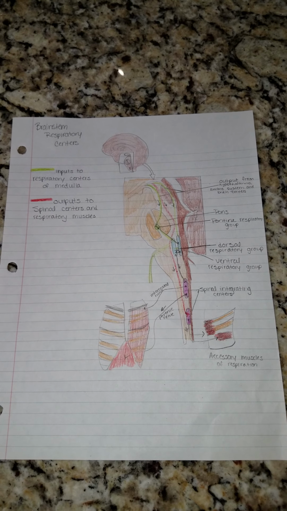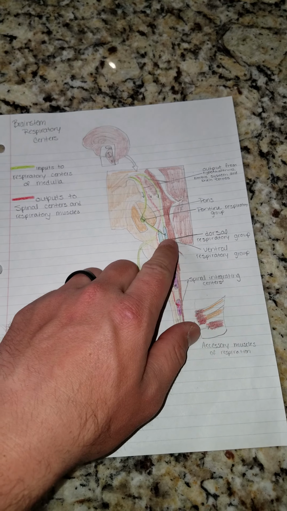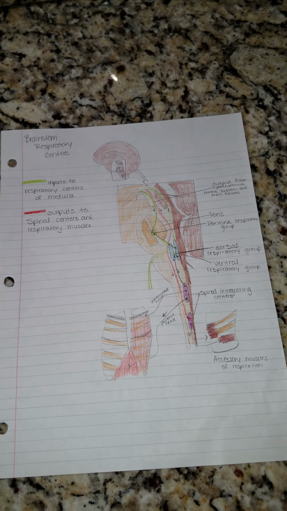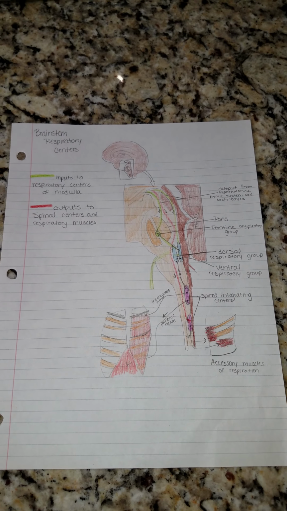The second center in the medulla oblongata is the dorsal respiratory group, or DRG. The dorsal respiratory group modifies the respiratory rhythm to adapt to different conditions.